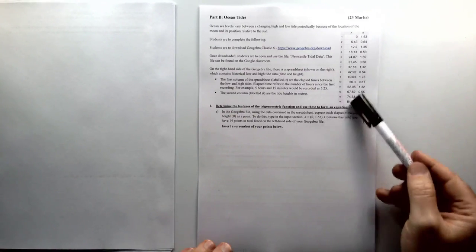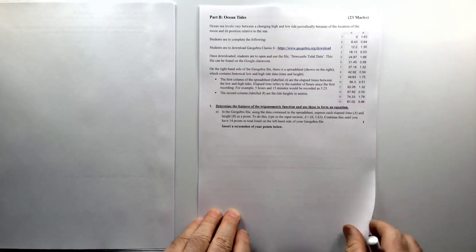With the table, I couldn't get it to work on just the online GeoGebra. You actually need to have GeoGebra on your computer. But look, you don't need to actually download that file, and I'll show you both in a minute. You're going to start by entering those data into GeoGebra, and again I'll show you how to do that shortly.